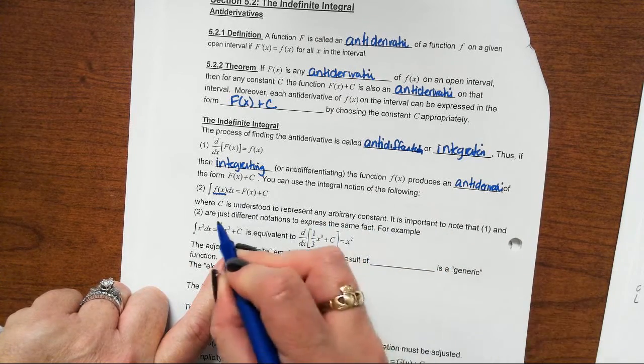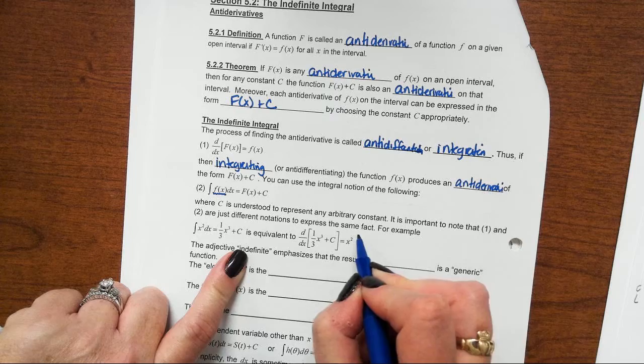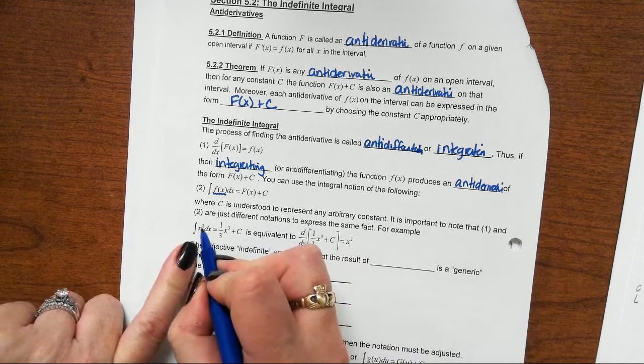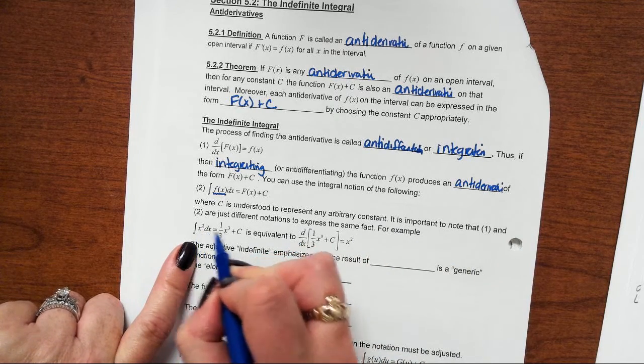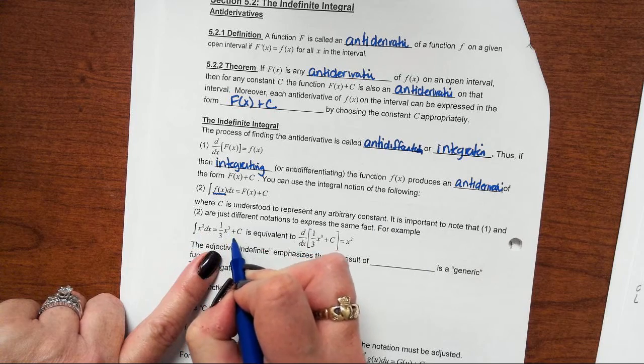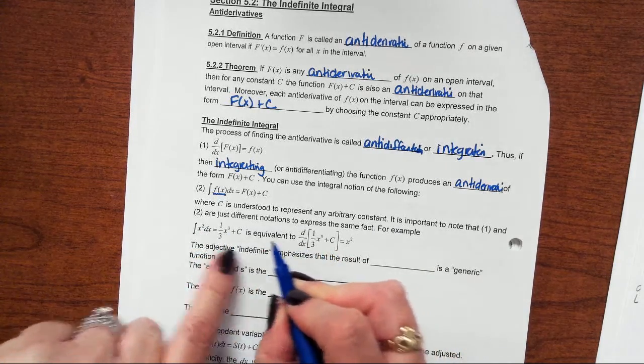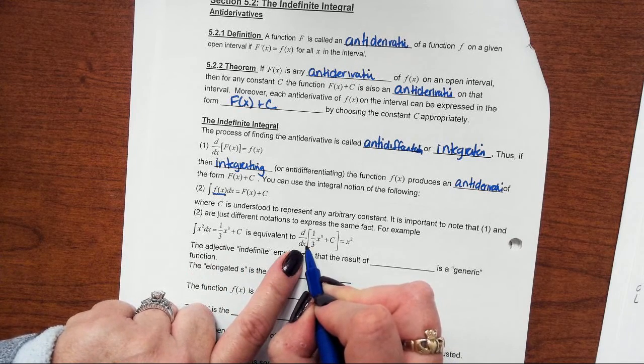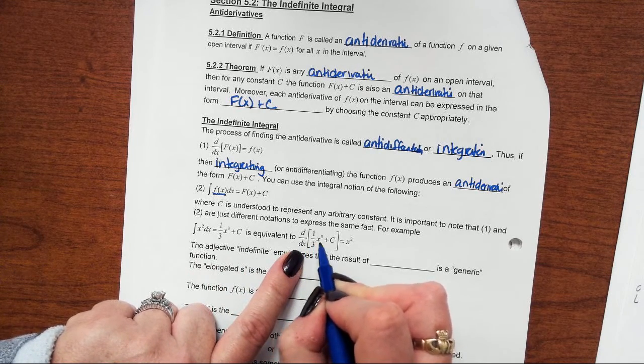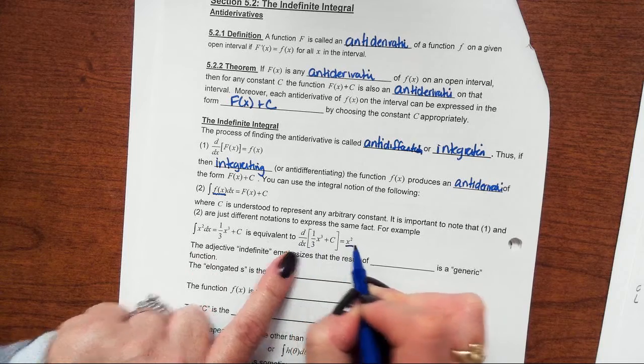It is important to note that 1 and 2 are just different notations to express the same fact. So for example, if I integrate x squared dx, that gives me 1/3 x to the third plus c. That's also equivalent to this particular notation. Both of these, again, we're taking the derivative of 1/3 x to the third plus c, and notice that also results in x squared.